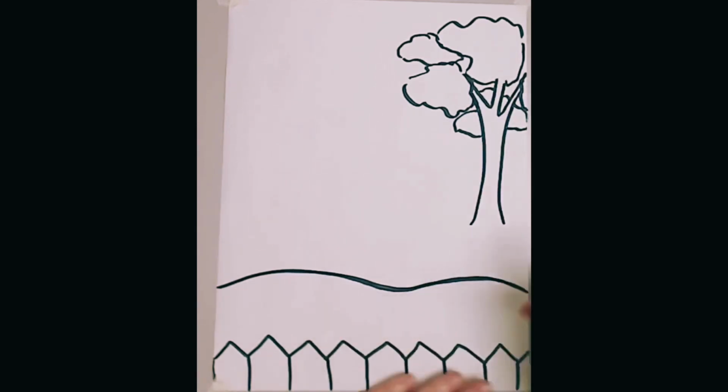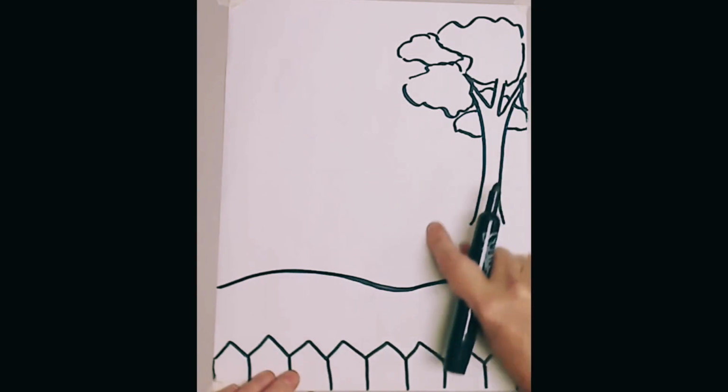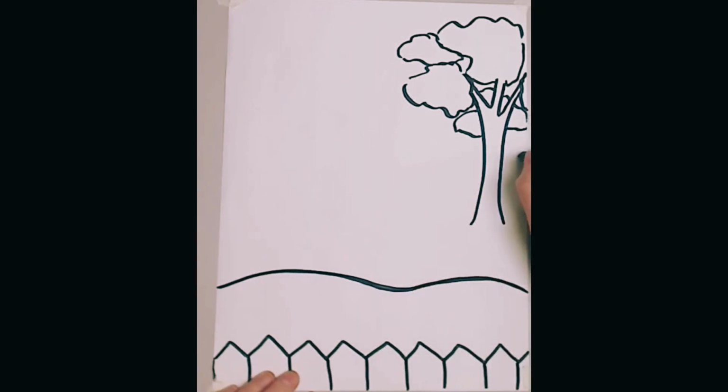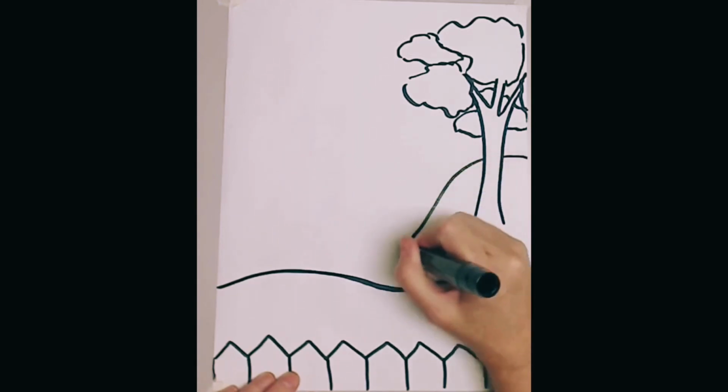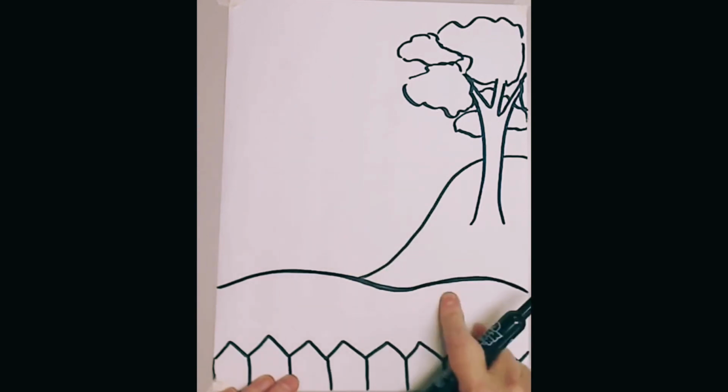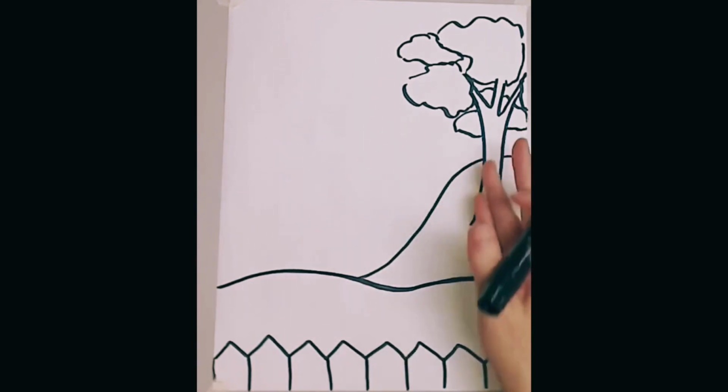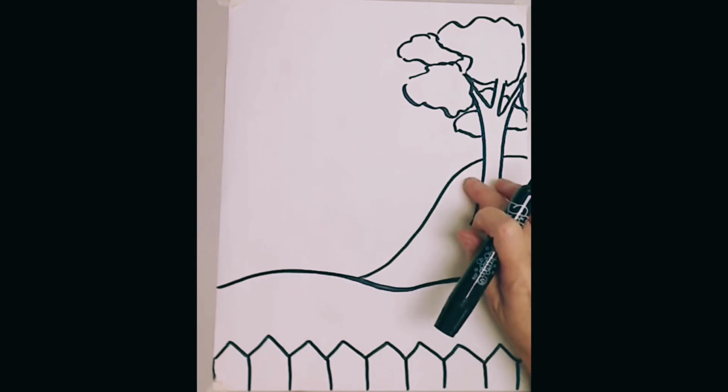So now you can draw your hill. So am I going to go straight through this tree? No, I got to go behind it. So I'm not even going to do that. Now I'm going to go down and touch this line down here. So now this tree is closer to us than the back of this hill, right?